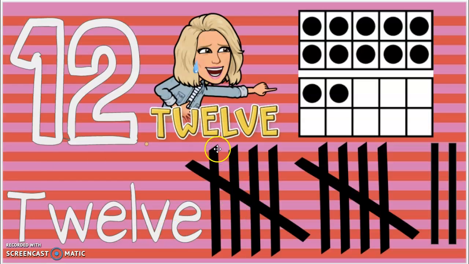All right, 1, 2, 3, 4, 5, 6, 7, 8, 9, 10, 11, 12. So 5, 10, 11, 12. This is a 10 frame that has 10 dots, 10, 11, 12. So altogether there are 12 dots in the 10s frame. So 12 is simply a 1 and a 2. Write the numbers and say choo choo.